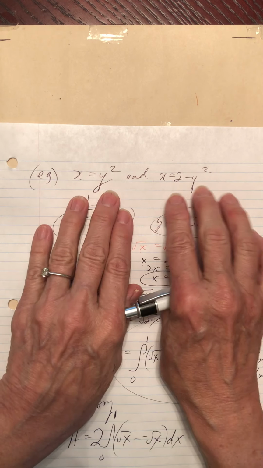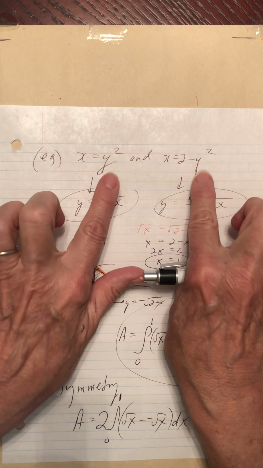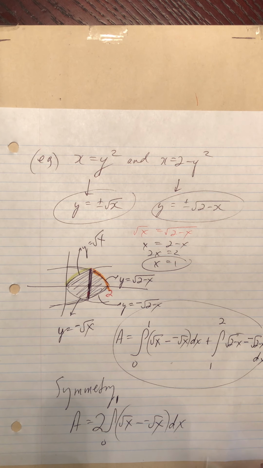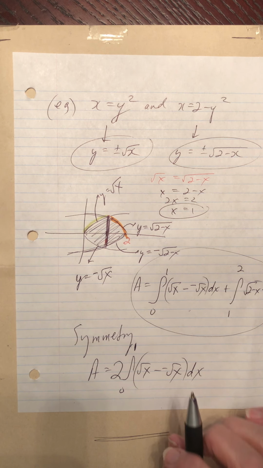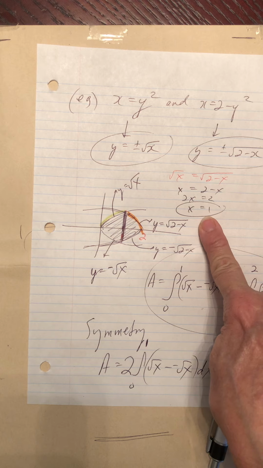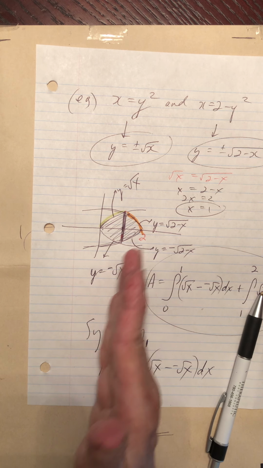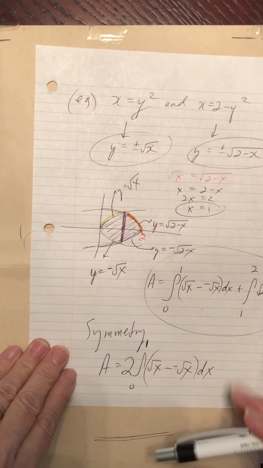But what if you were meant to keep these as is and integrate with respect to y? The graphs would still be the same. Whatever it's going to take, you would still draw these graphs. But now the meeting point isn't about getting their x values. Now you need to find their vertical positions of where they're going to meet.